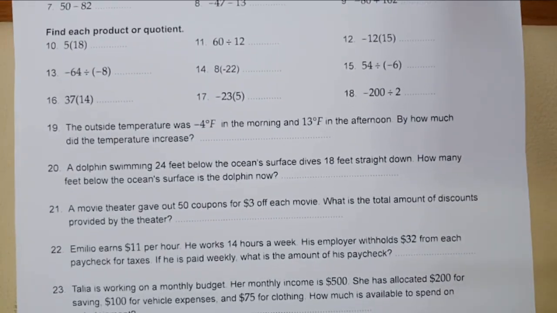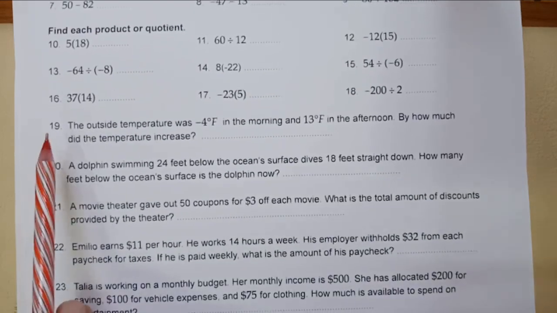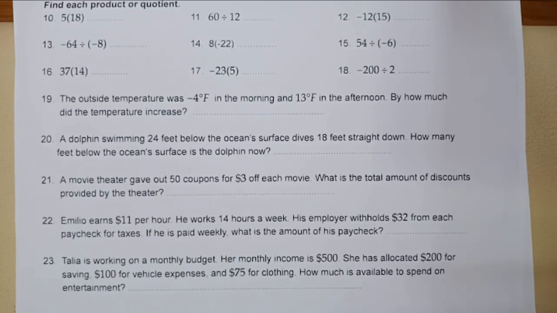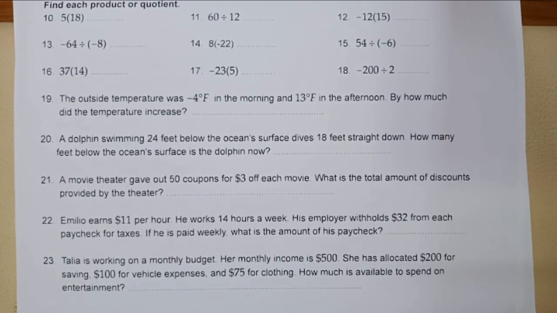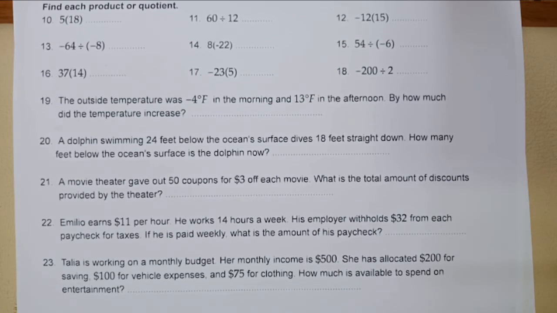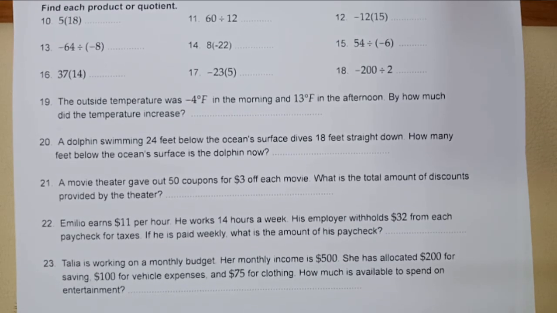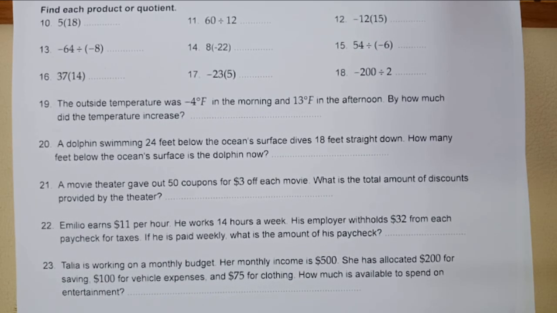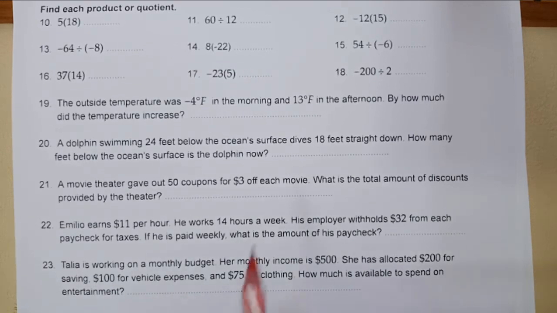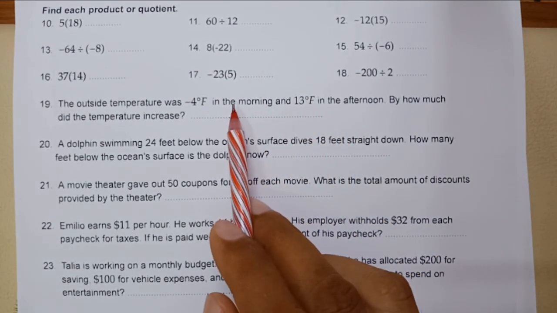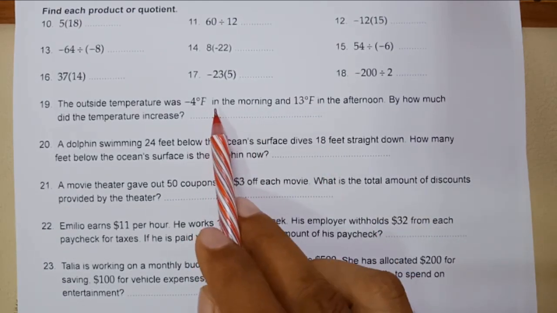Alright, I think I will discuss with you the word problems. Number 19. The outside temperature was negative 4 degrees Fahrenheit in the morning and 13 degrees Fahrenheit in the afternoon. By how much did the temperature increase? So, using the final temperature minus the initial temperature.